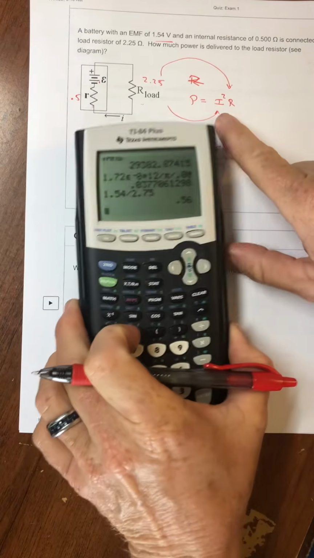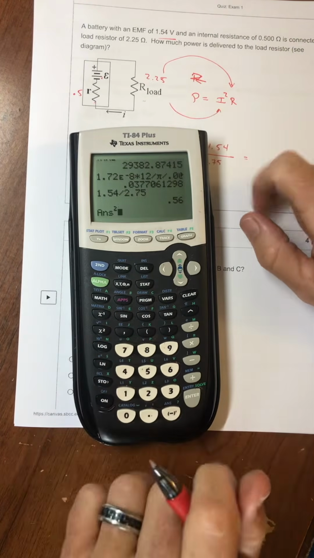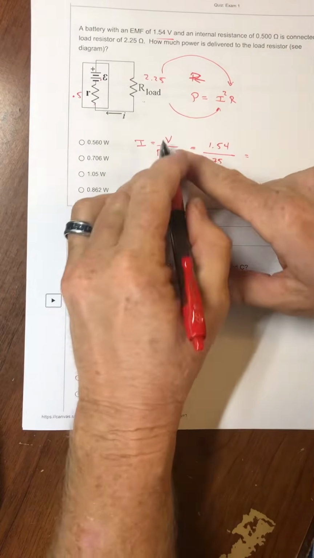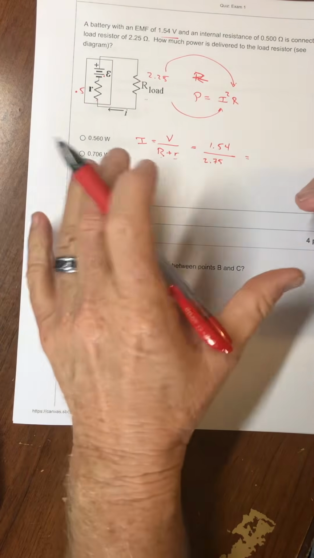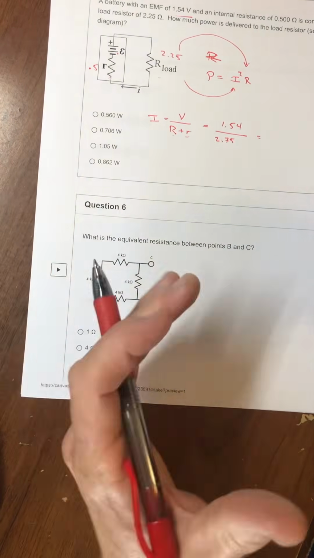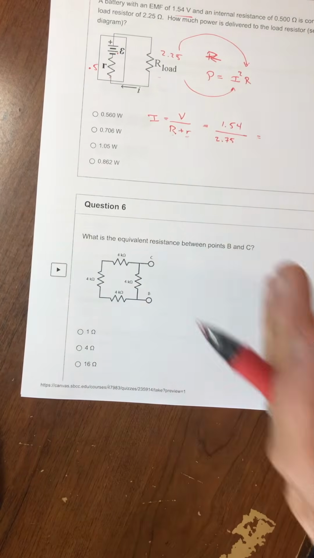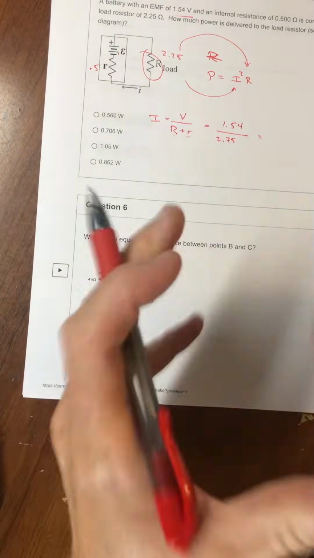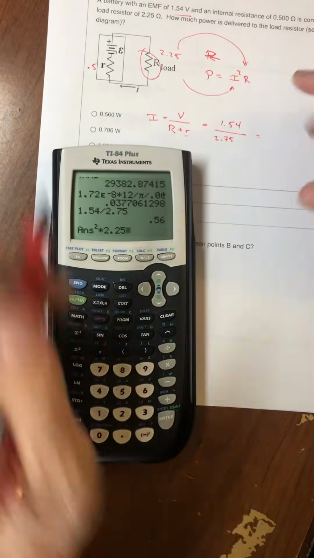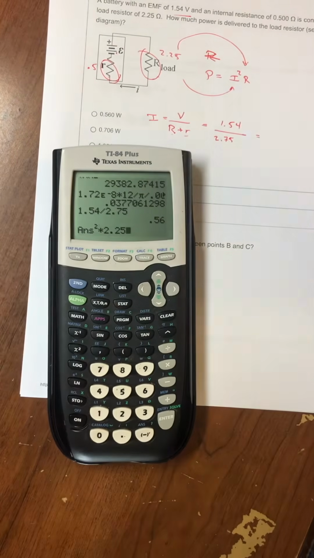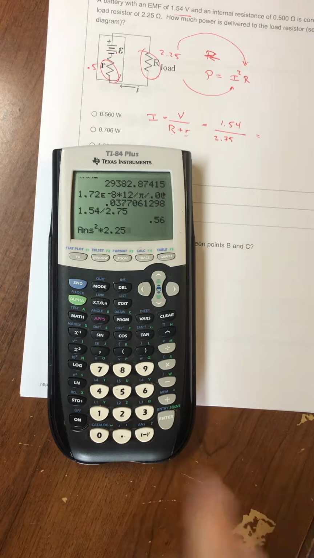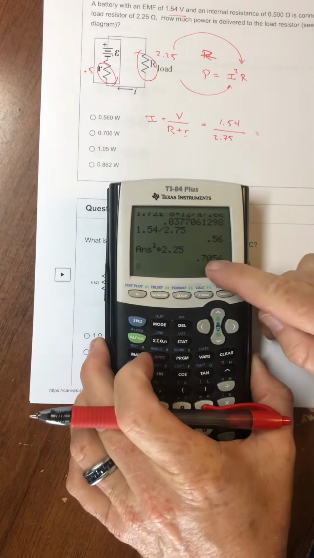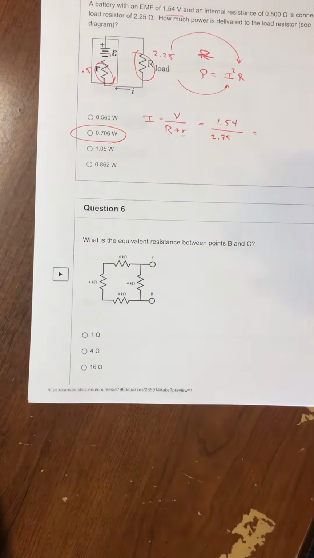Now, coming back to our earlier statement, if you take the current and you square it and multiply by the load resistor, now the load resistor only, be careful here. Notice I did add them together when I was trying to get the amount of current, because the current has to flow through both of them. But when the question asks for the power just on the load, if I added them together and used the equivalent resistance, I would be getting the power on both of them together, not just the load by itself. So I want to make sure I don't do that. Anyways, it looks like it's 0.706, so that would be answer B.